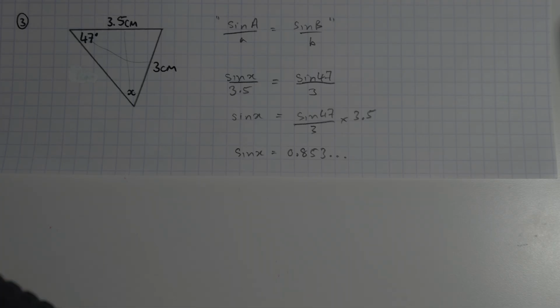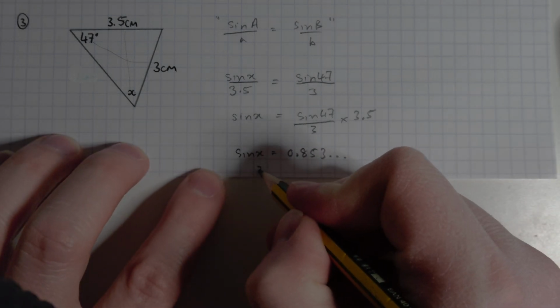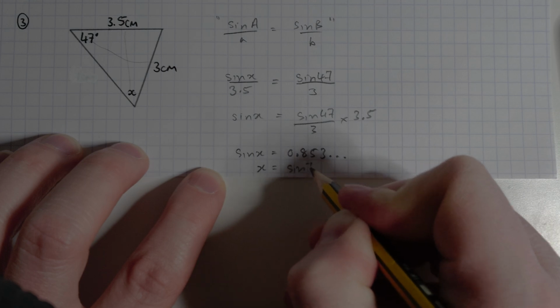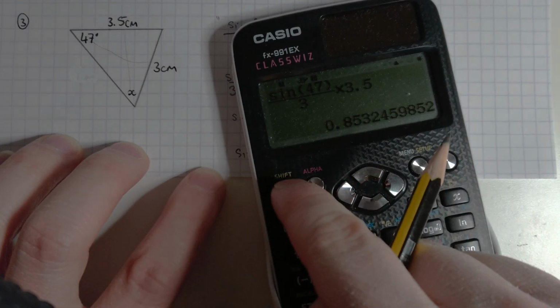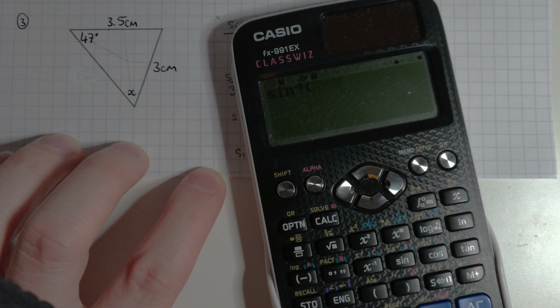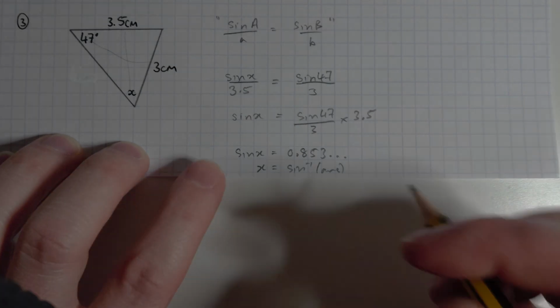So now if I want to undo the sin, I need to do shift sin, sin minus 1. So to get x on its own, it's sin minus 1 of that previous answer. So I just get on my calculator, shift sin of previous answer, and I get 58.566, blah, blah, blah.